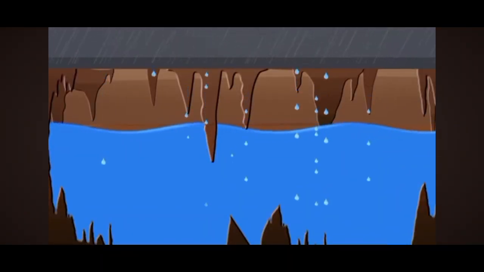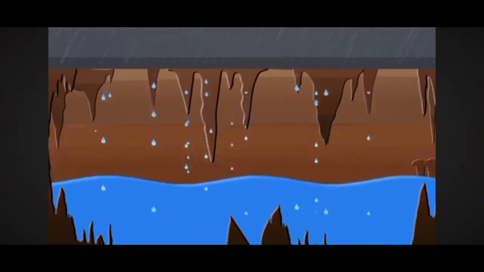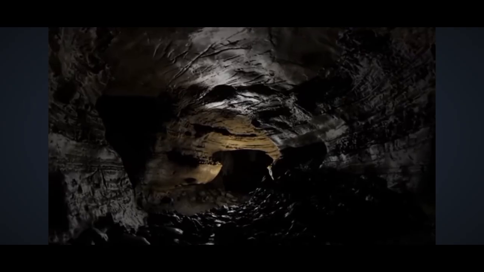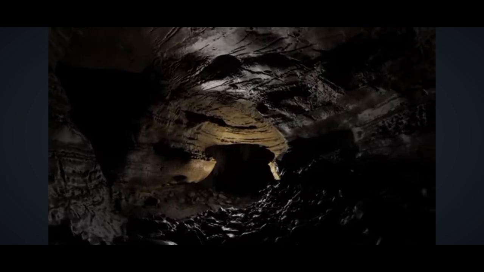Groundwater erosion, on the other hand, occurs beneath the surface. Water seeps into the ground, dissolving rock, especially limestone, and forming underground caves, sinkholes, and other karst landscapes.